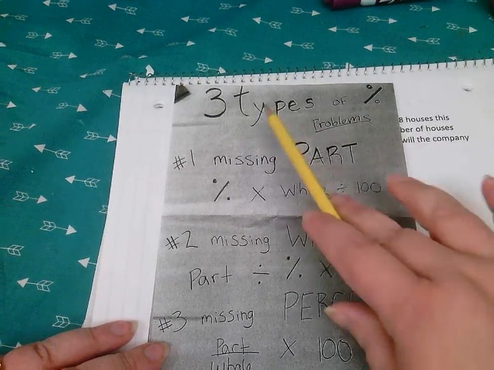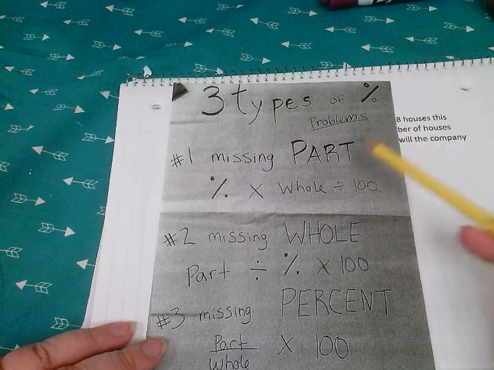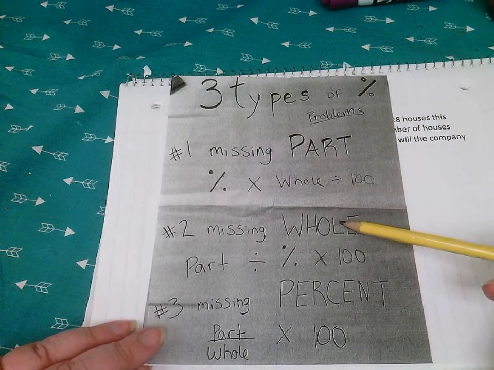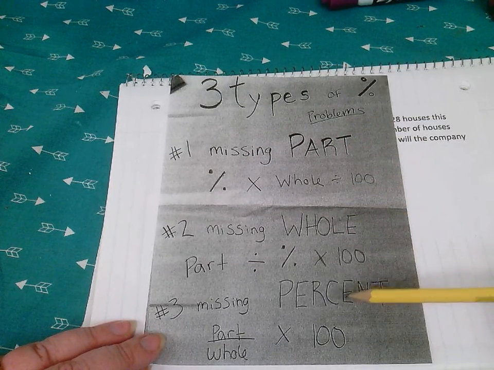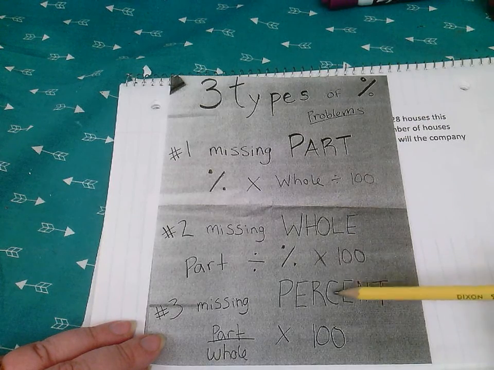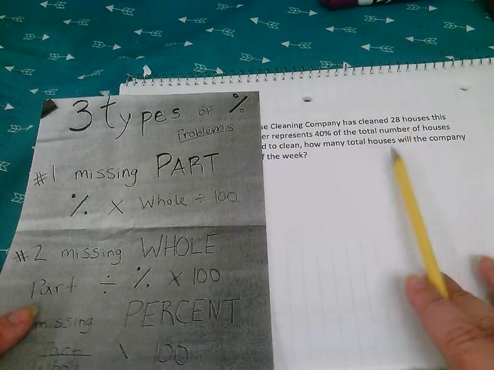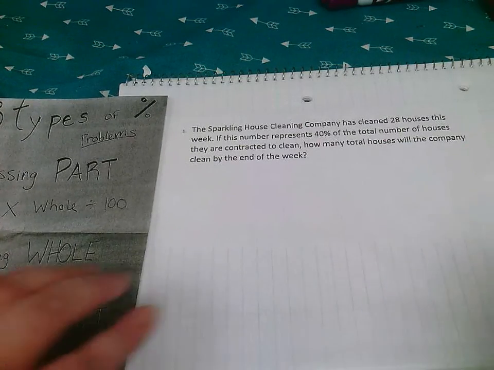If you remember, we have 3 types of percent problems: if we're missing the part, if we're missing the whole, and if you're missing the percent. And this should be already glued into your math notebook. Mine's not, just so I can move it around. But let's read our question and see which one of these we need to use.